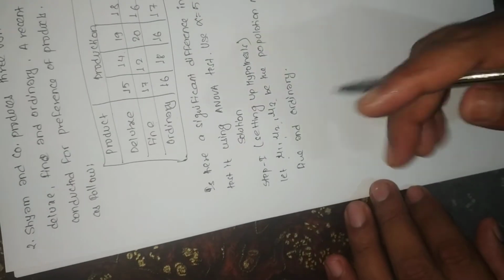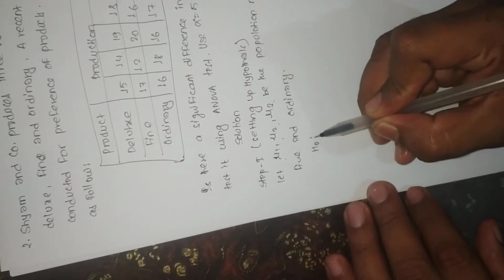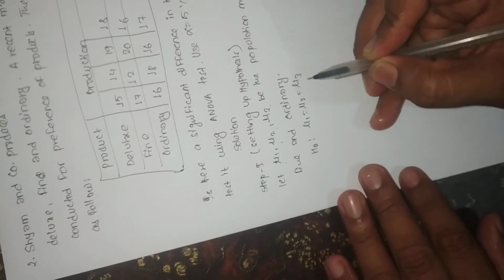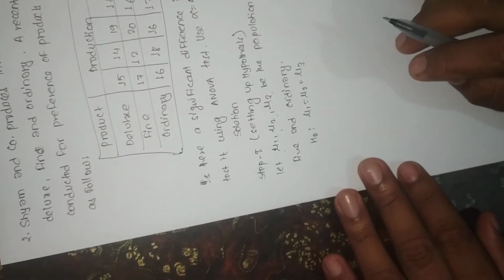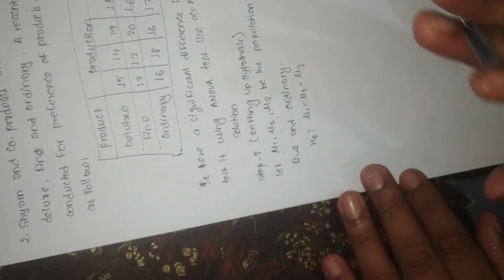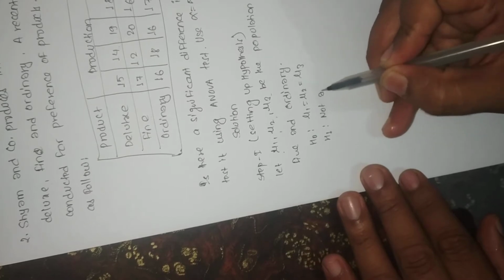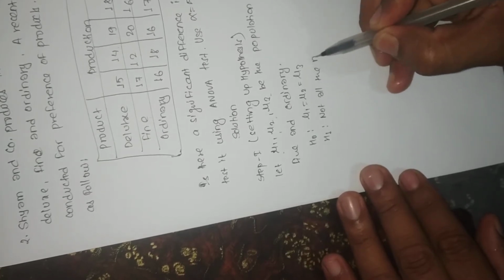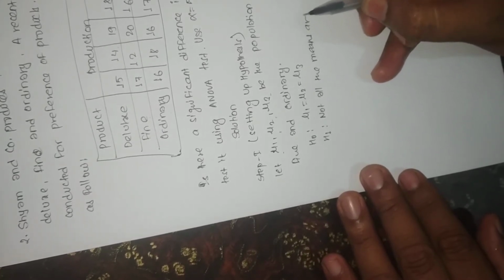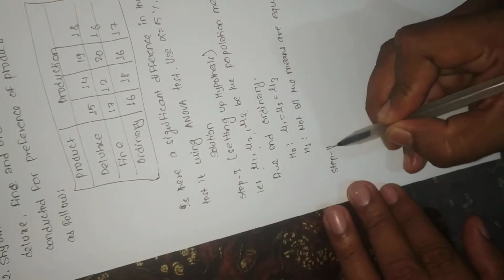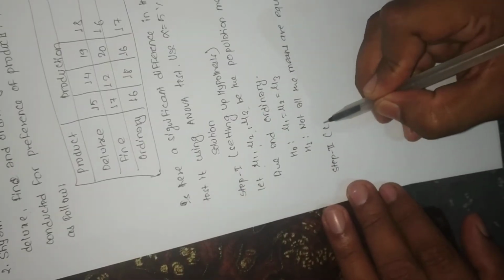H0: mu1, mu2, mu3 are equal, that is, the variances and the populations are equal, and H1: not all the means are equal. After this we go to step 2, that is calculation.